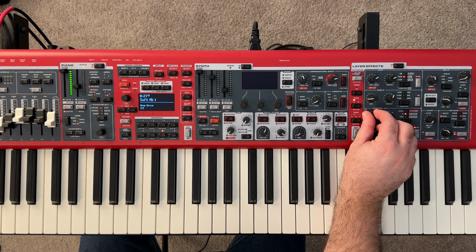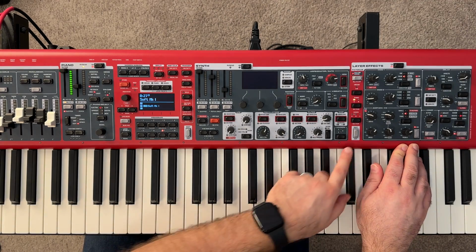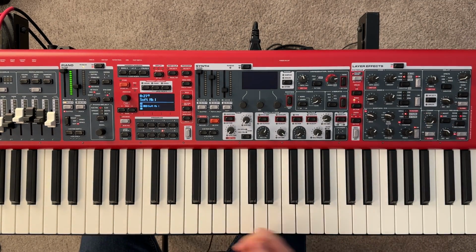Let's take this Soft Mark II program. Let's add a little bit of drive, amp drive on our amp. And I'm going to Shift and choose the variation of the JC amp.